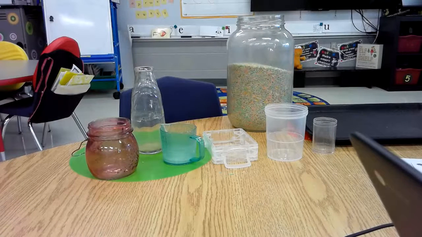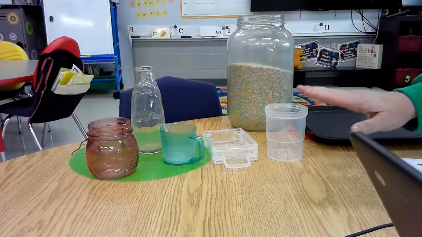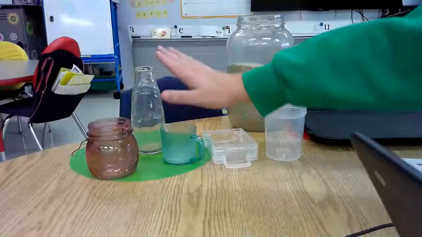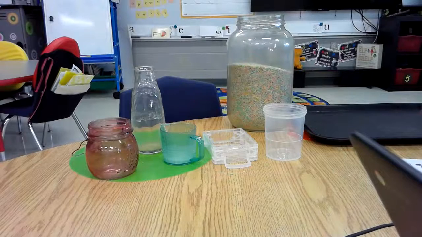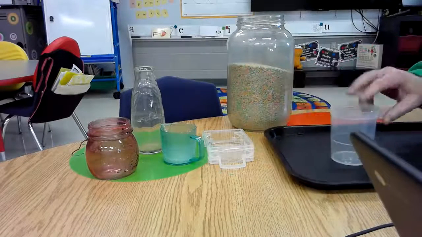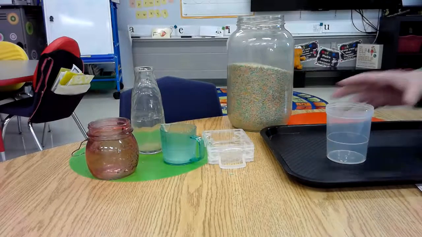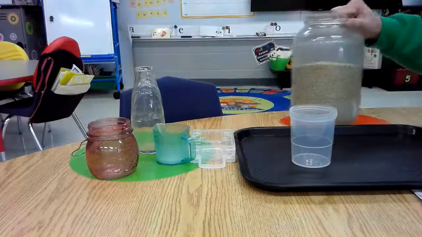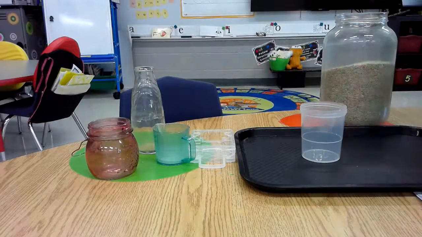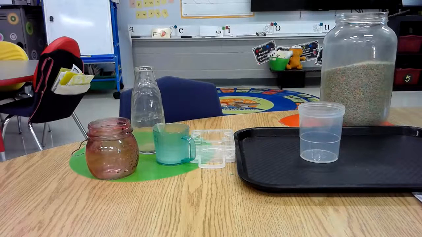So I have some containers. This is going to be my scoop that I use. And then I have 1, 2, 3, 4, 5 containers that I'm going to try to figure out and compare it with the number of scoops. So I'm going to use my tray so that if I spill, I don't make a mess. And I'm going to use the rice, and I'm going to count, and you count with me, how many scoops it takes to fill this cup, okay?